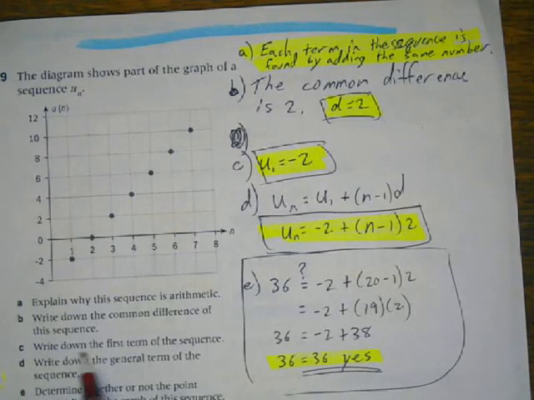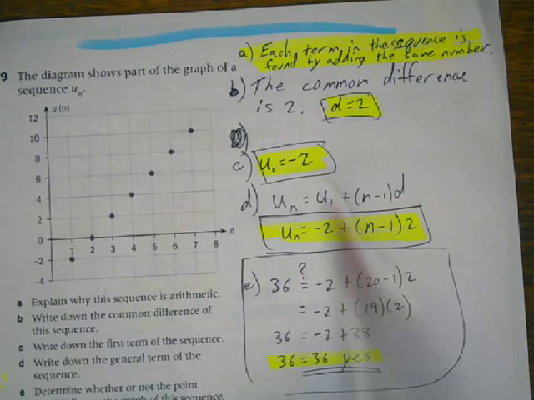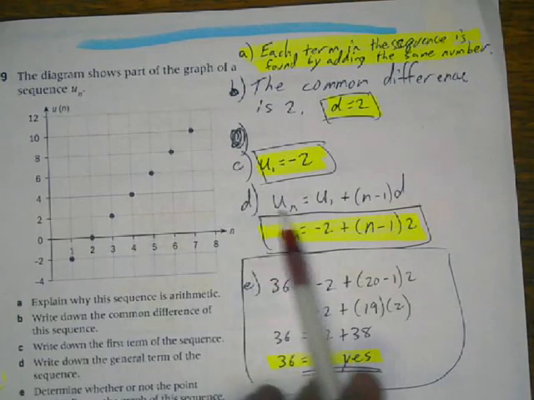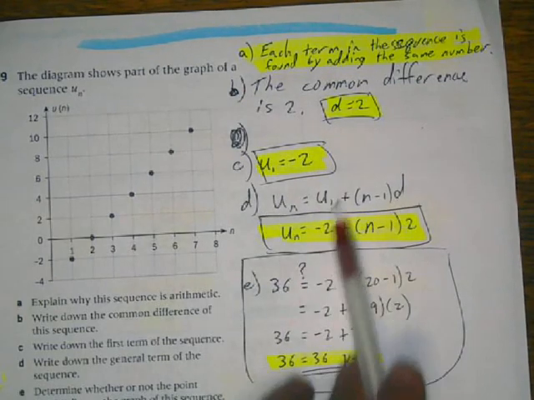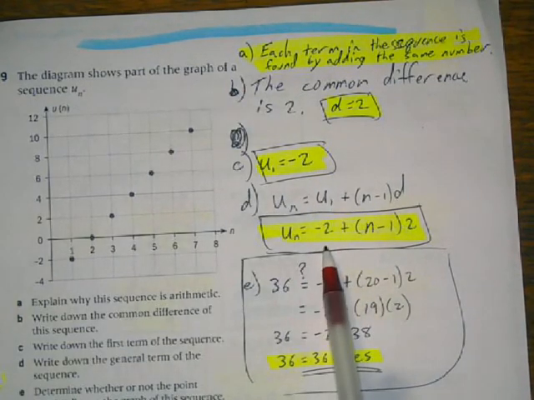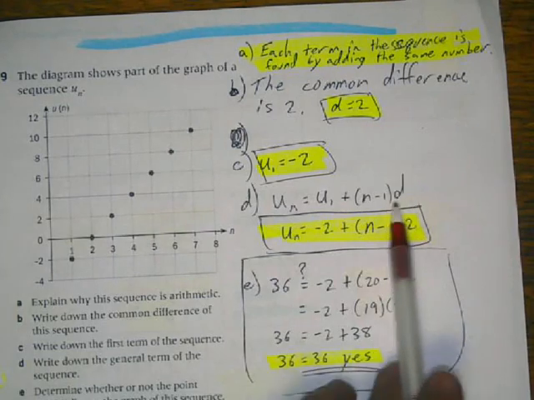Write down the first term of the sequence. The first term of the sequence is right here at negative 2. Write down the general term of the sequence. So here is my general formula. I'm replacing our first term with negative 2, and I'm replacing our common difference with 2.